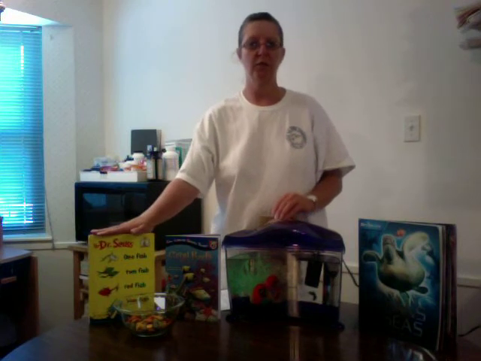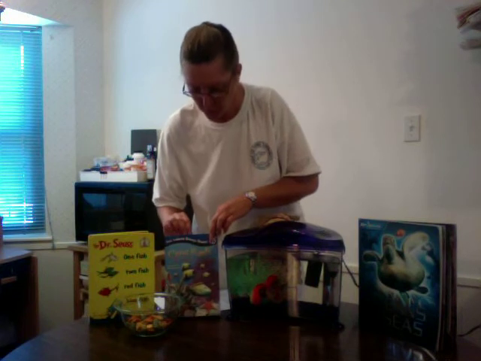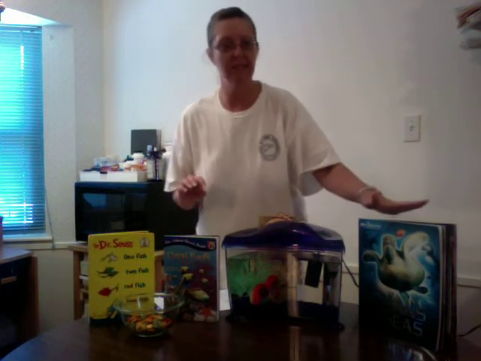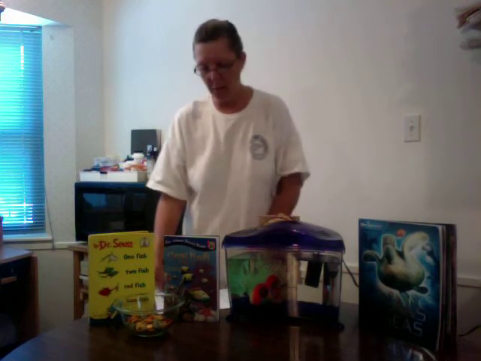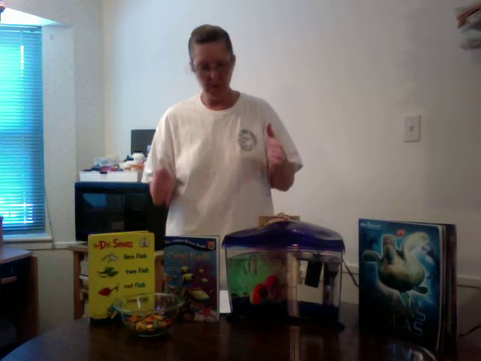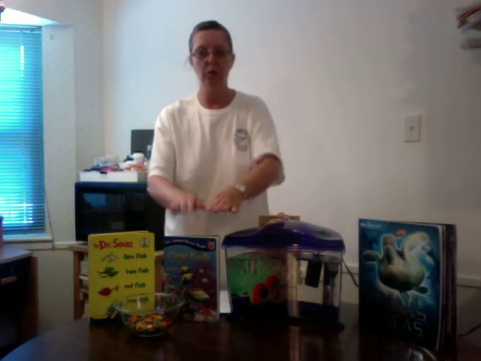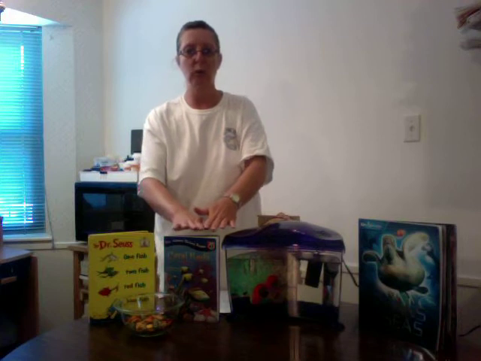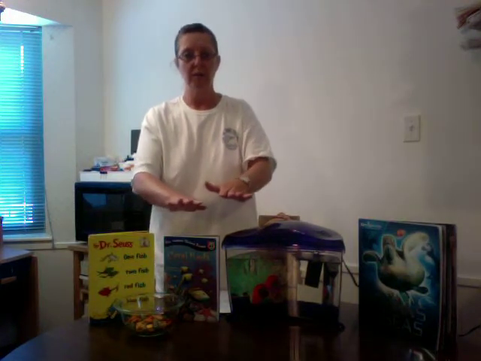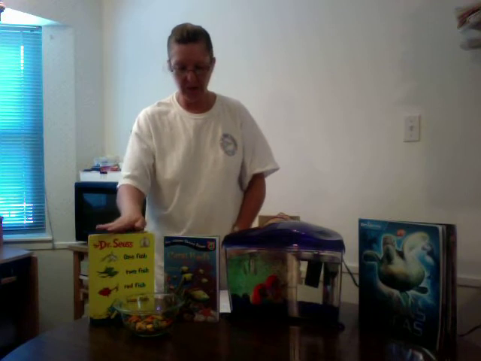And with this book we have Dr. Seuss, One Fish, Two Fish, Red Fish, Blue Fish. We have Coral Reefs in Danger, and Oceans and Seas. And what I would like for my students to do is look at our coral reefs in a scientific way, and at what's causing our coral reefs to disappear and what's going on.